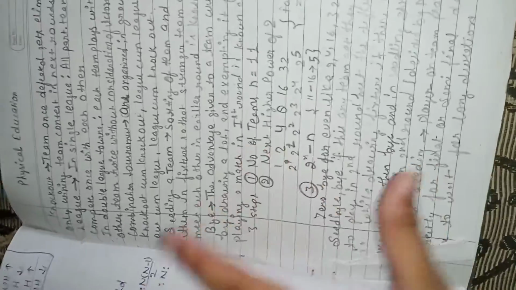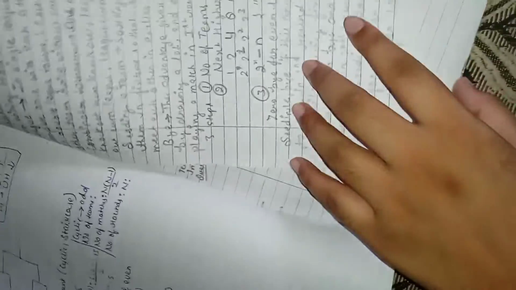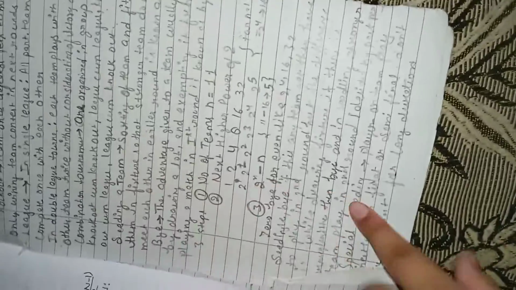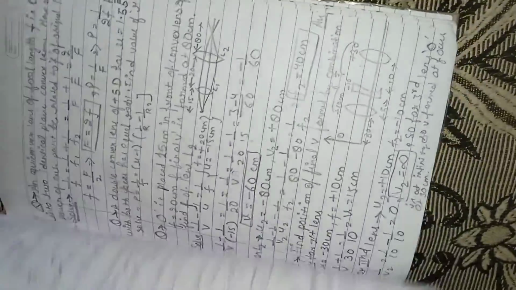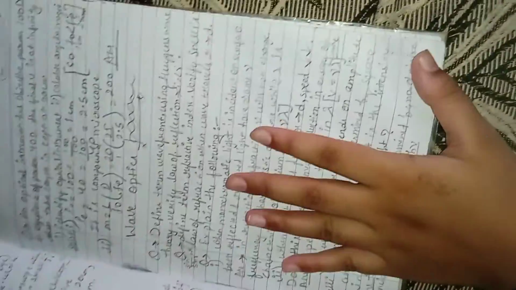And this is a page of physical education. This is a chapter where the majority of students face problems in drawing fixtures and all. I completed this chapter in just 2 pages. You can see this one page and this one, so it's totally 2 pages, hardly. Here I wrote about knockout, double league and all that. I just wrote the formulas, and you will be able to solve all the questions just by reading these 2 pages. And these are all PYQs of physics, every chapter like nuclei. This is important. If you want it, you can let me know.